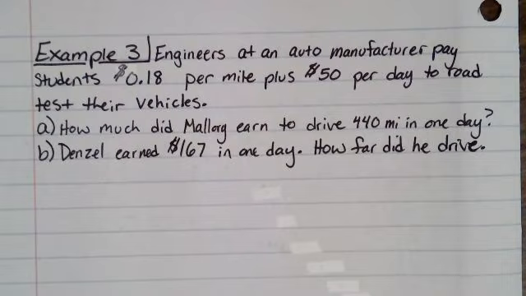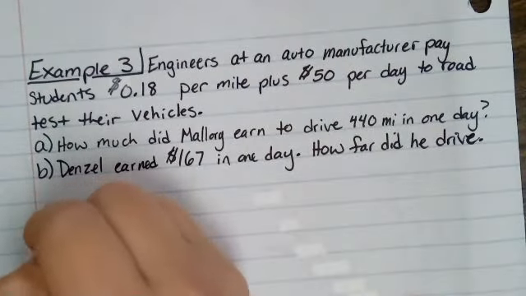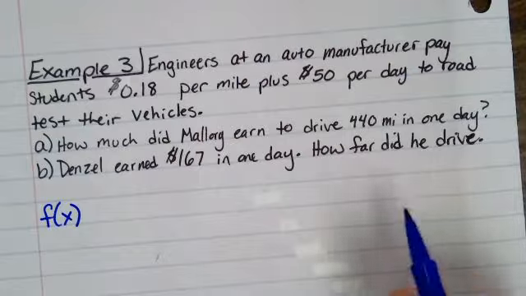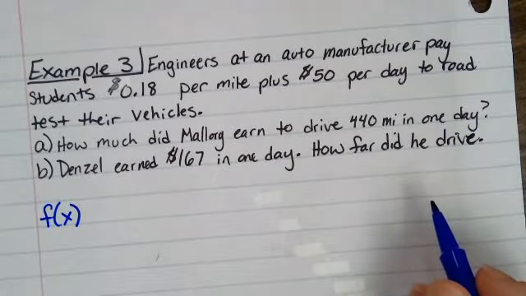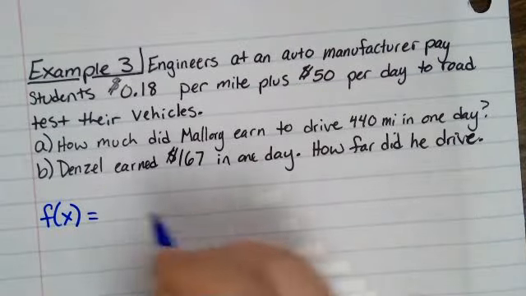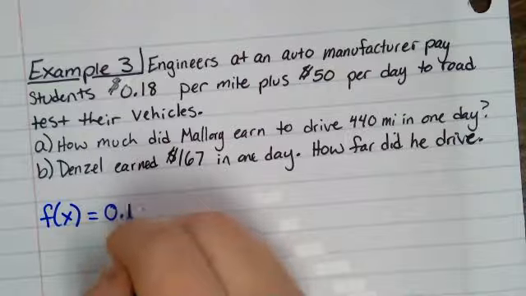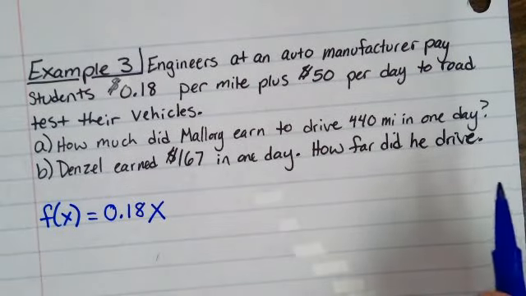They said, just think about the scenario. Okay, I'm going to write a function. We have a function, I'm just going to call f of x. They said engineers at an auto manufacturer pay students 18 cents per mile. Okay, so I'm going to say right here, that is 0.18 per mile. We're going to let x be the miles.